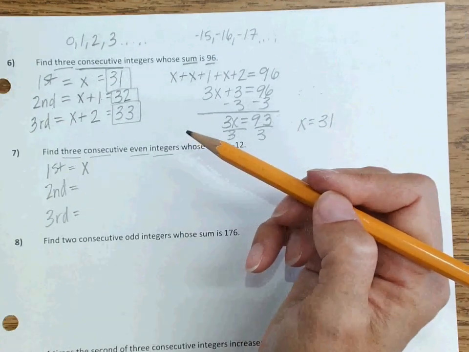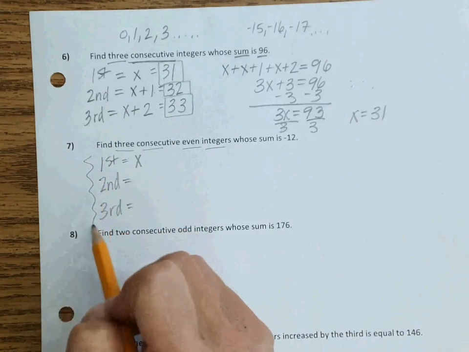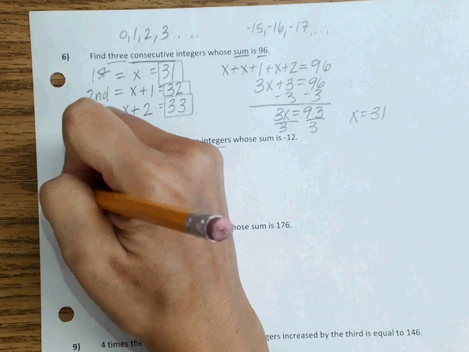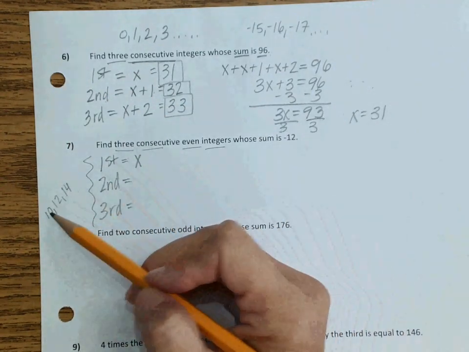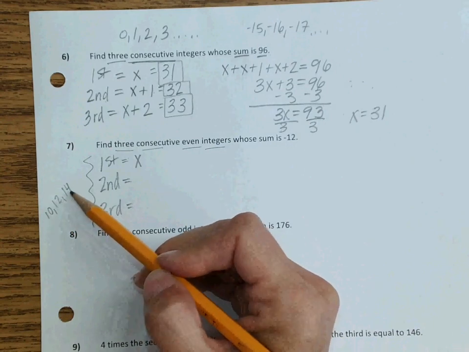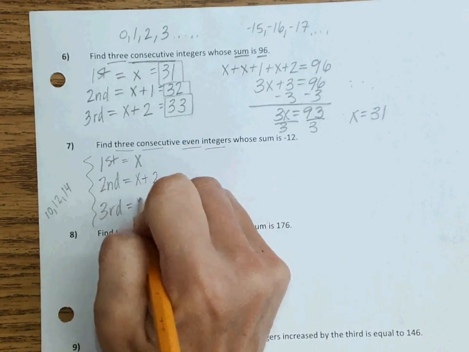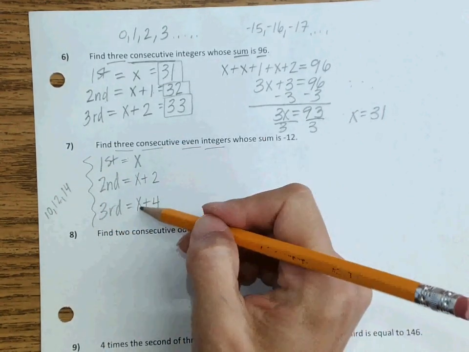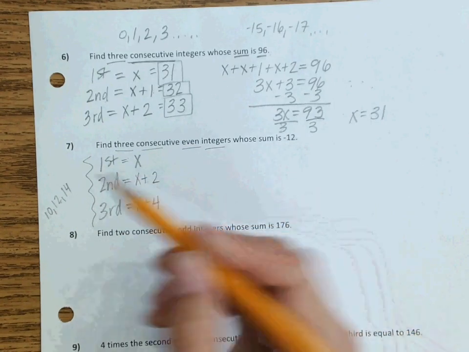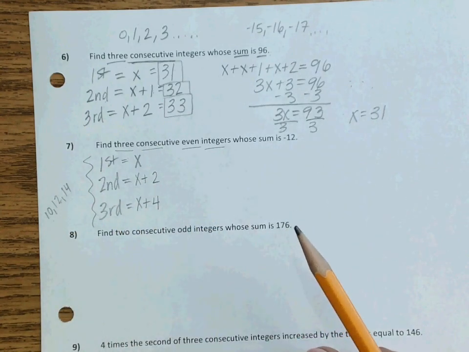So for even integers, I'm just going to do an example of even integers off to the side. You don't need to write this down. It could be like 10, 12, 14, right? So to get from 10 to 12, don't I add 2 each time? And then 12 to 14. Okay, we'll add 2 each time. So x plus 2, x plus 4. Again, so for the third one, I'm comparing it to the first value. So we'll add 4 at that point. So you can use this example to help you. 10 plus 4, I get back 14 for that third integer.